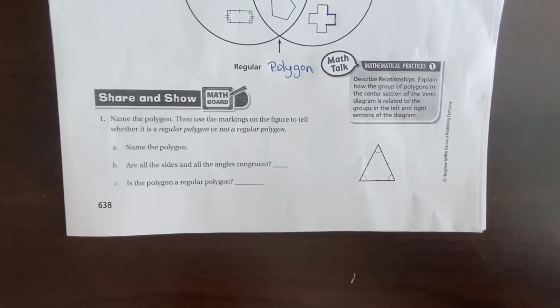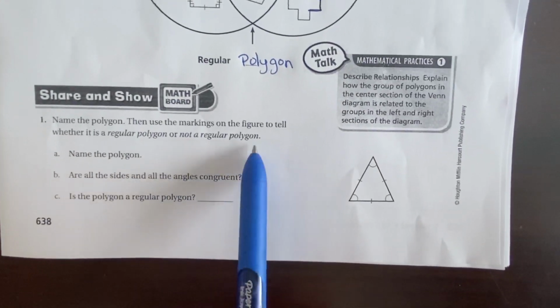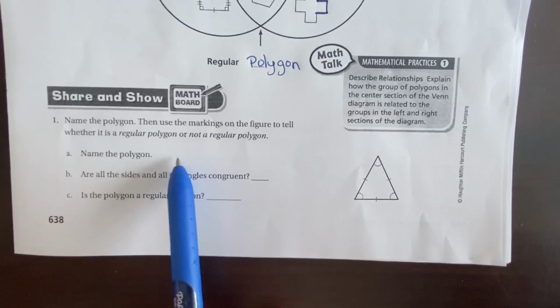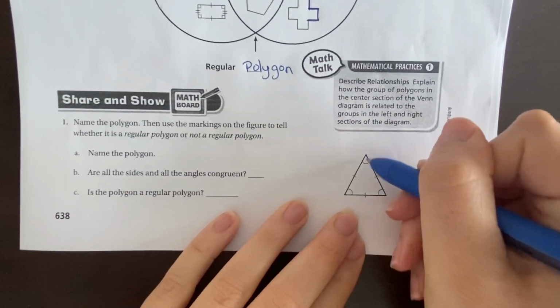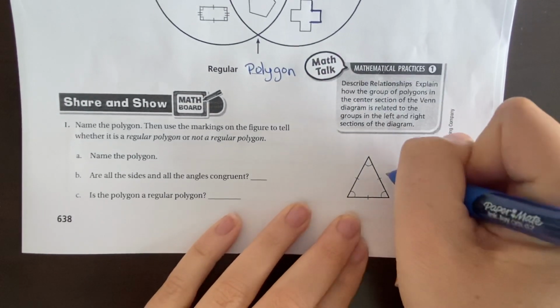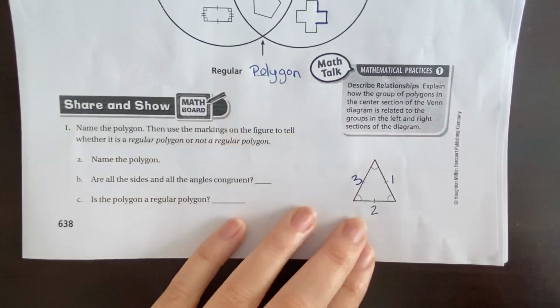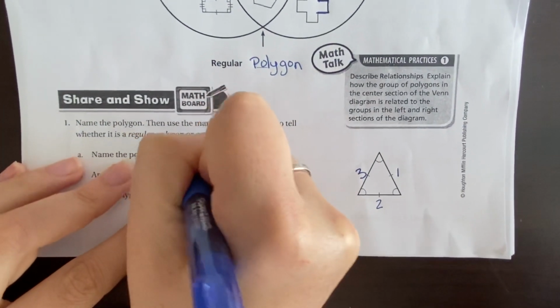Okay, so yeah, let's do this share and show together. So name the polygon, then use the markings on the figure to tell whether it's a regular polygon or not a regular polygon. So how many sides does this polygon have? I know it's a polygon because it's closed and it has at least 3 sides. 1, 2, 3. So 1, 2, 3 sides. 3 I know means tri. So this is a triangle.